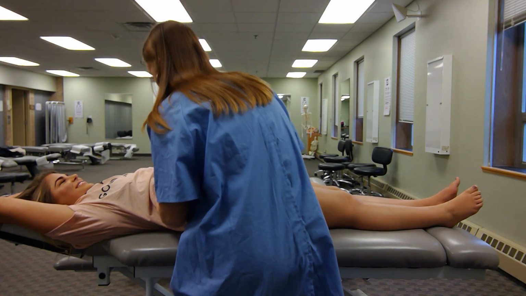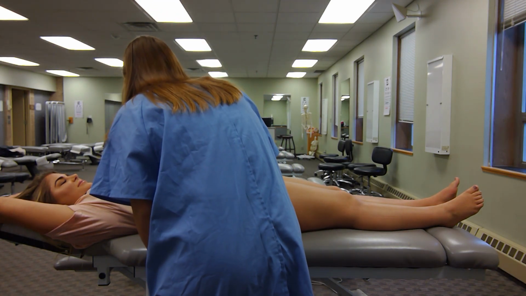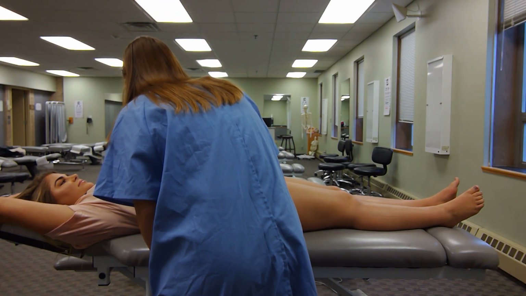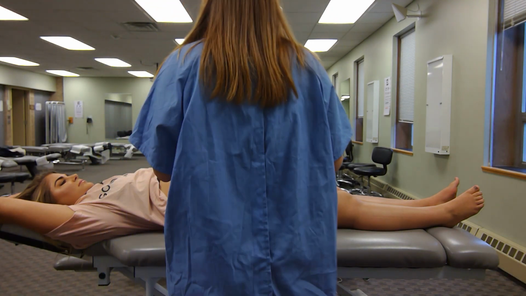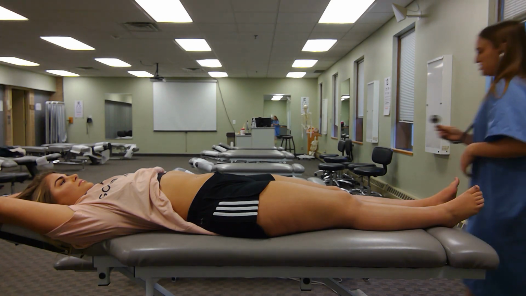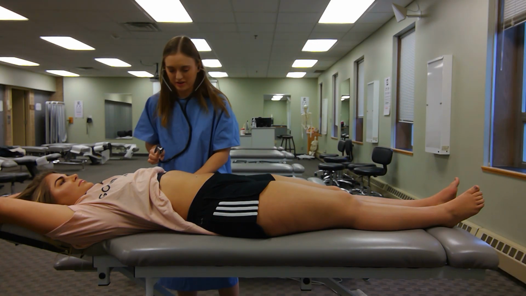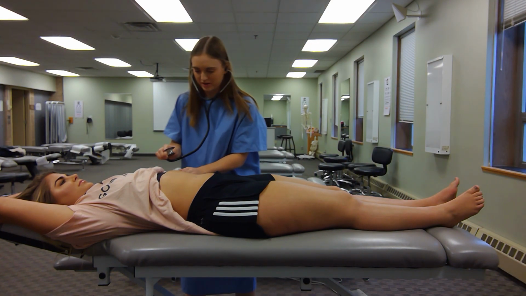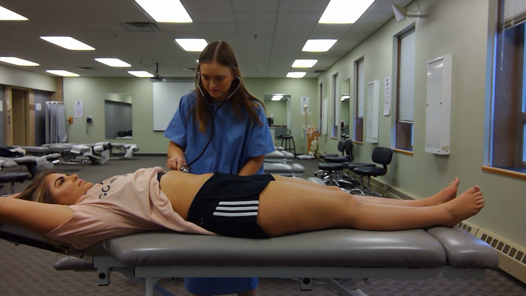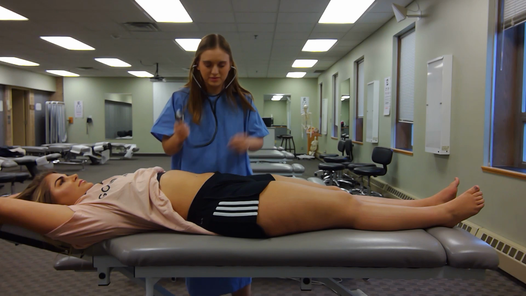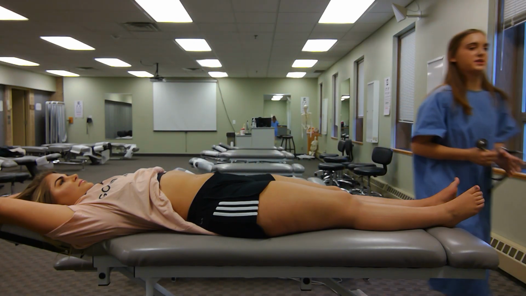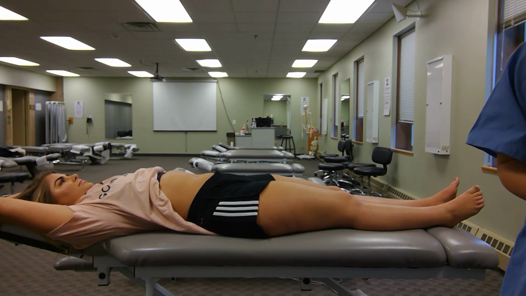The base of the rib cage on the right side for the liver. Listening as they breathe in and out for any friction rubs. Then the spleen, same thing but on the left side, coming down to the base of the rib cage. Listening to it as they breathe in and out for the friction rubs.